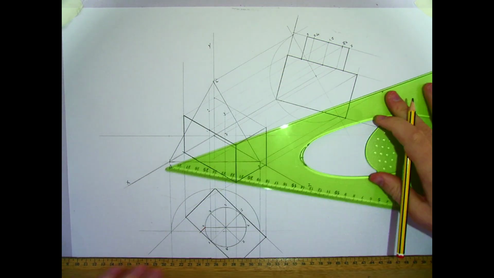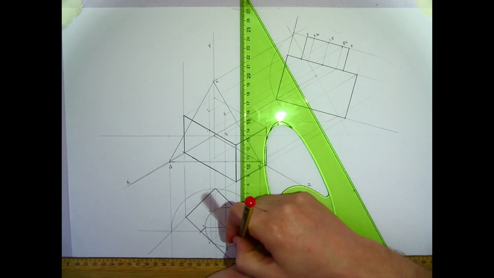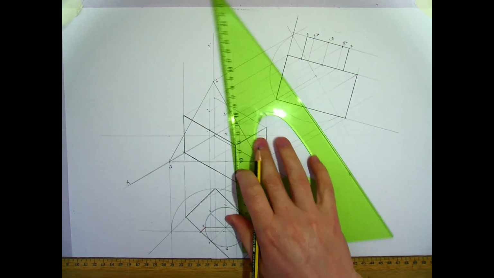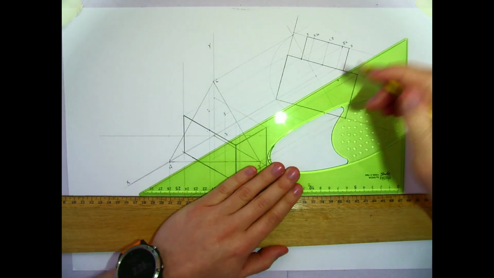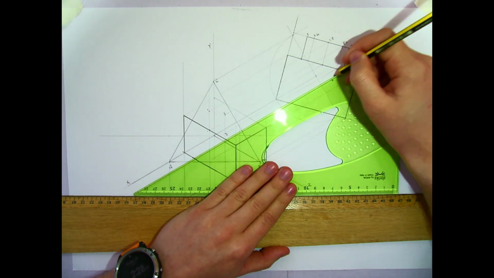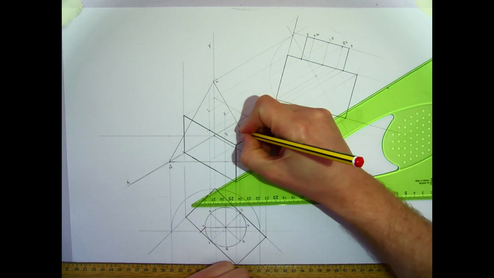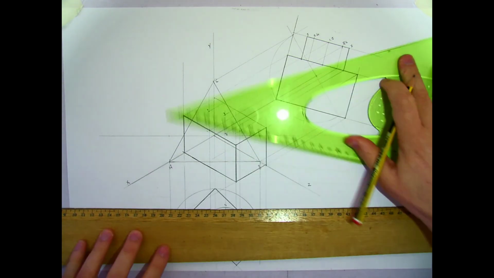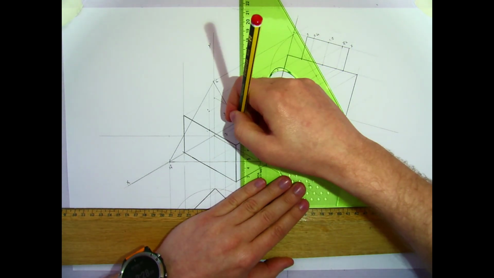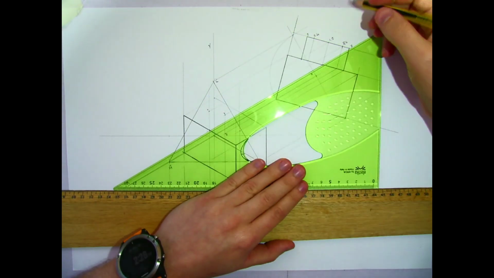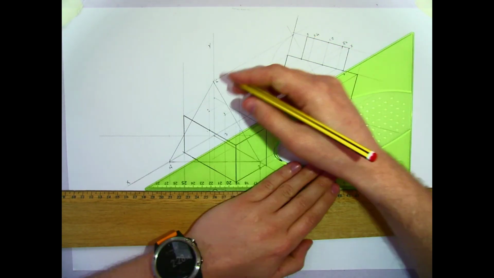Continuing on, following the same steps, working my way around, point 7. 7 is at the very outside, so 7 is going to come down the same way. So follow it up. This is point 7, down low, and point 7 up high.